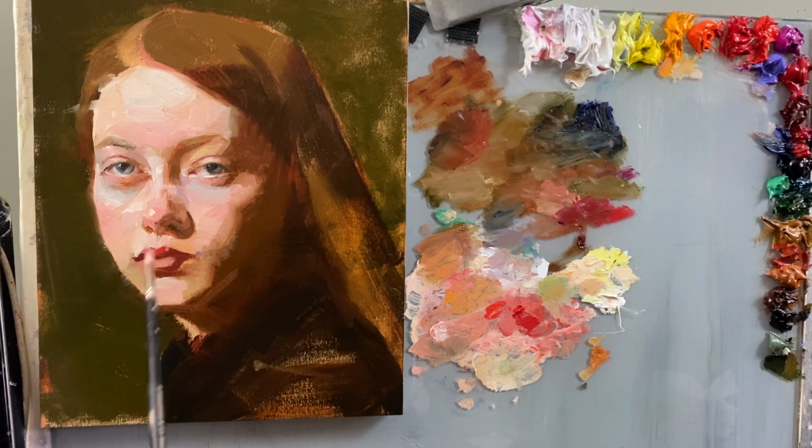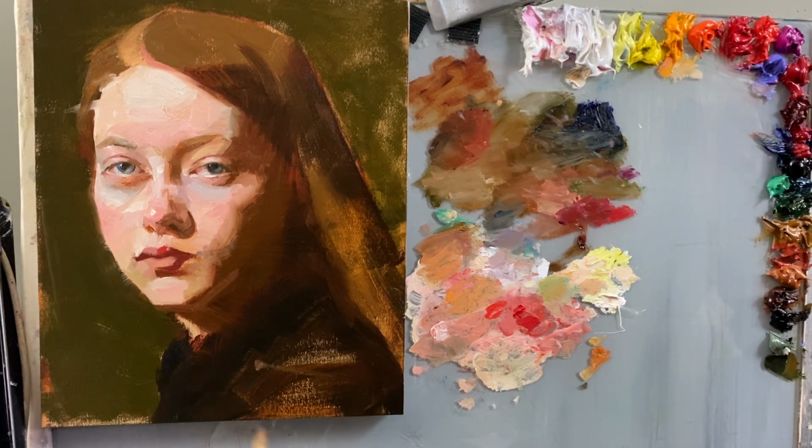So here is a broken edge. And then we'll gather a little bit more green, and then we'll find the highlight on the corner, and that's how we'll find the edge of it.